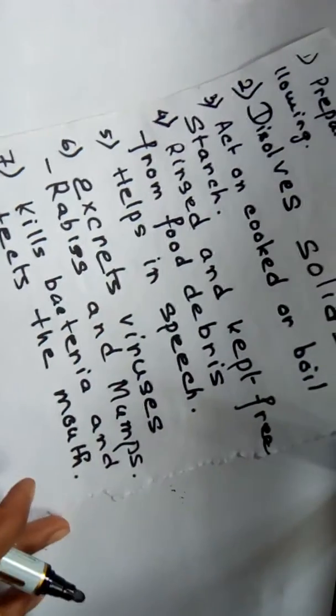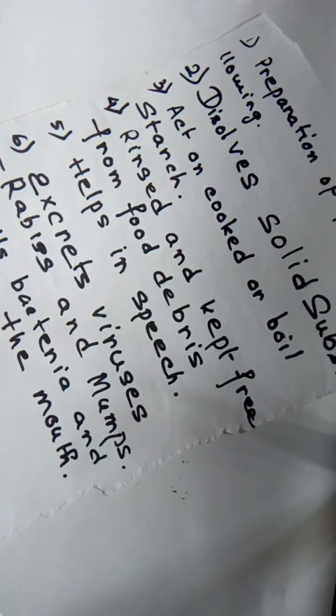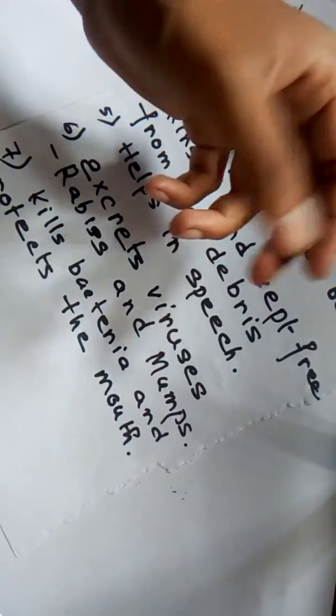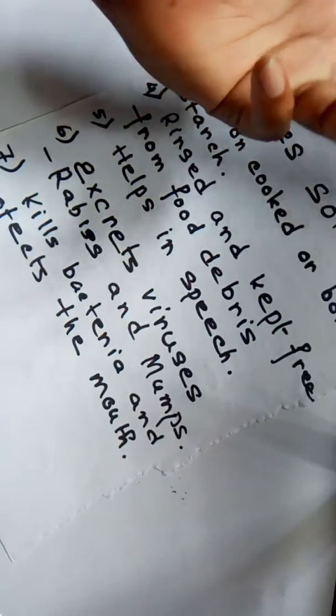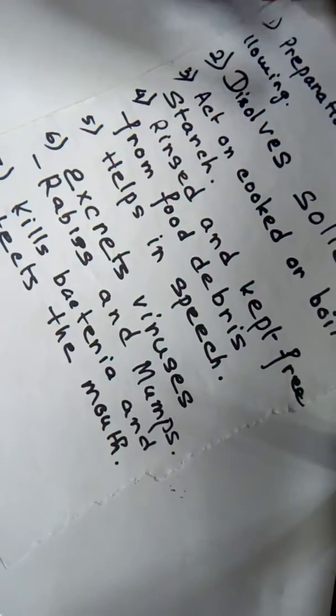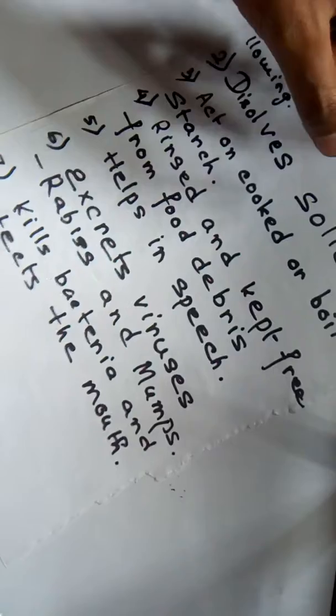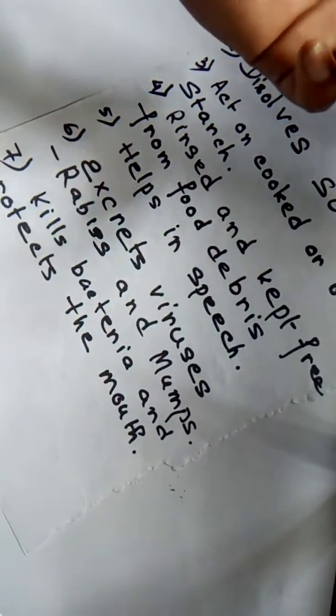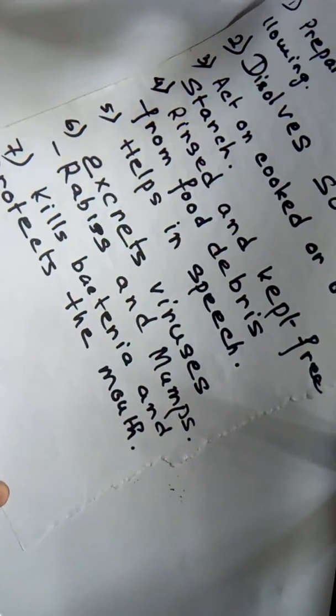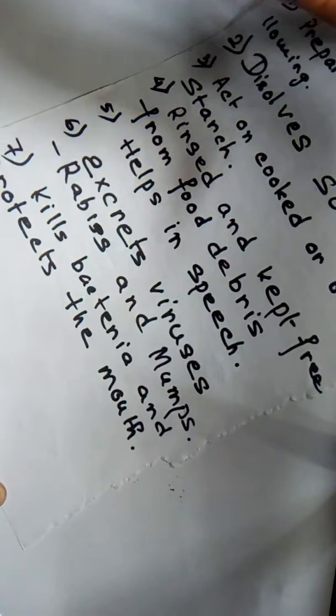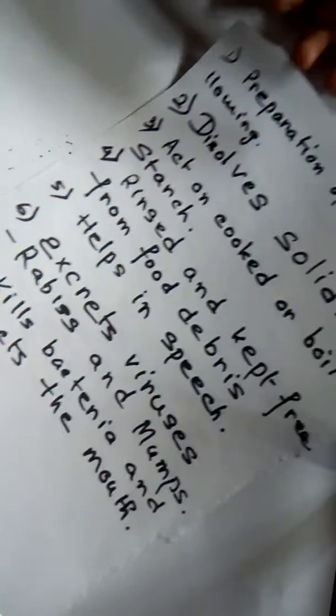So we have discussed the composition of saliva and the functions of saliva. Let's have a quick look. Saliva is a mixed component with 99.5% water and 0.5% solids. The solids are inorganic and organic substances. The organic substances are salivary proteins, salivary enzymes, kallikrein, blood group components, free amino acids, and non-protein nitrogenous substances. The inorganic substances are sodium, calcium, potassium, bicarbonate, chloride, fluoride, and phosphate. The gases present are oxygen, carbon dioxide, and nitrogen.